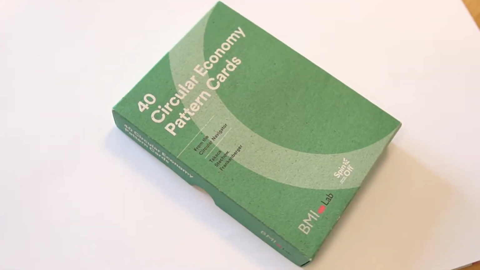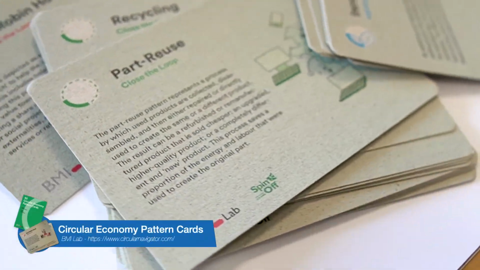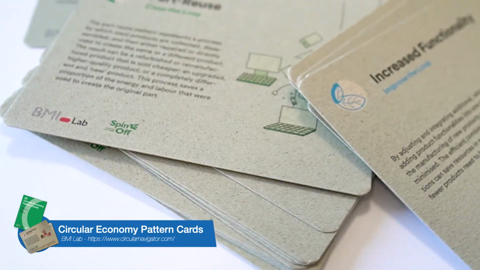So let's start off. First of all, I need to talk a little bit about what is the circular economy. Then I'm going to introduce you to the circular economy pattern cards by the BMI lab, and then touch a little bit on what the deck looks like, what's inside, and then finally how you can use it.